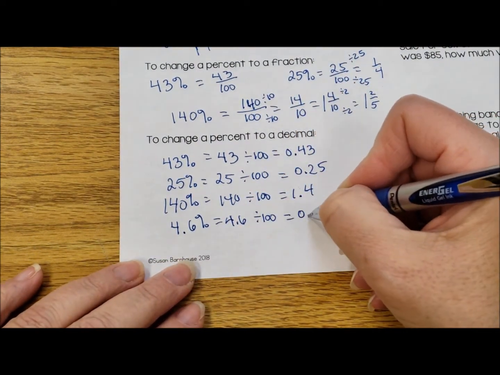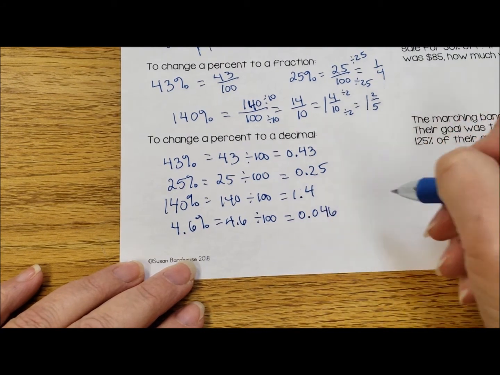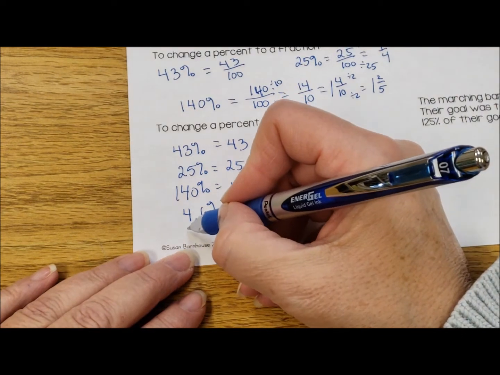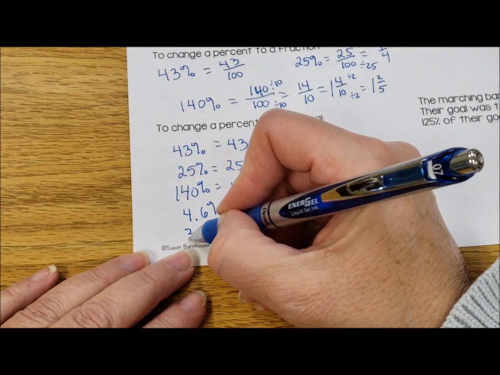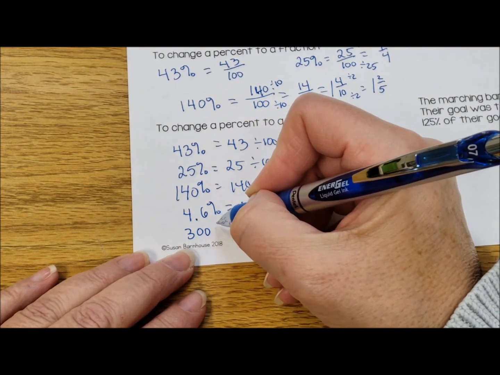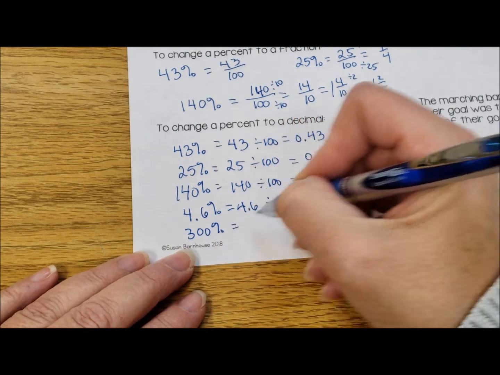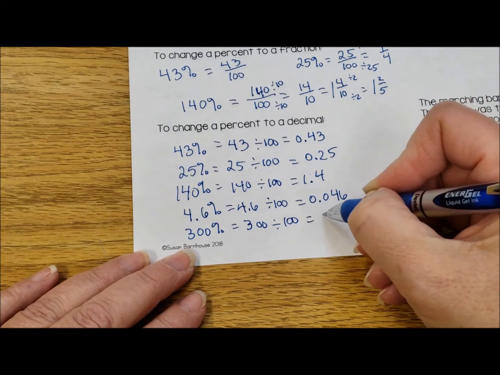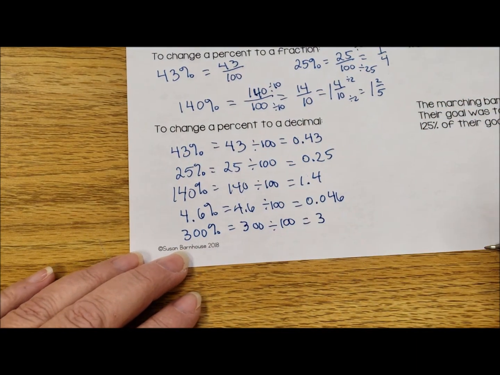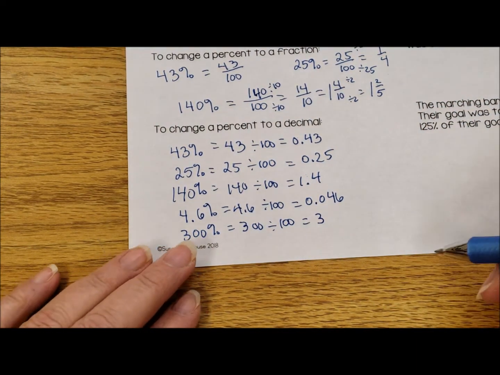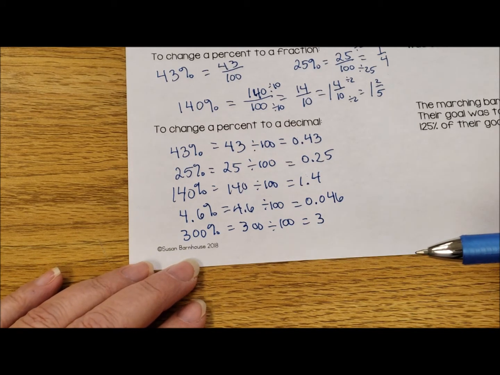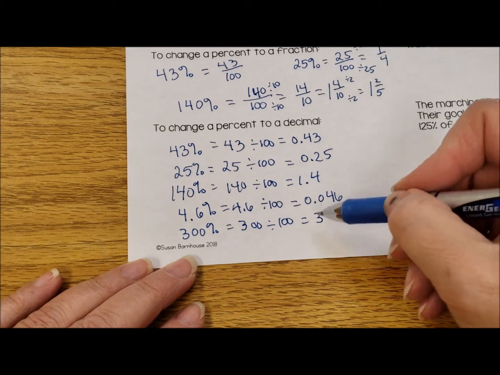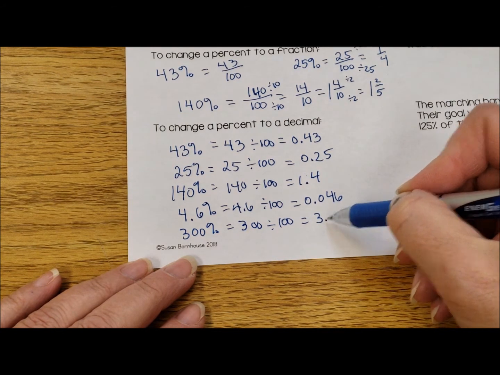So the decimal form would be 0.046. And sometimes you have percents, like say 300%, that when we divide by 100, we get something like 3, which doesn't look to some folks like a decimal value because there's not a decimal that we can see, but it is the decimal value. You just don't see that the decimal point is actually right here.